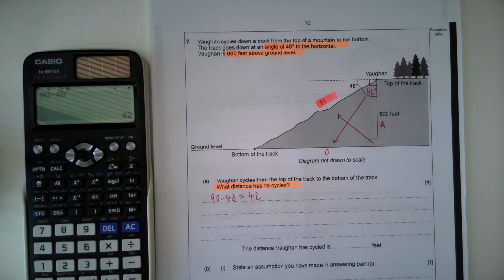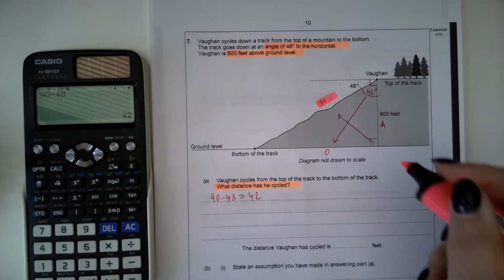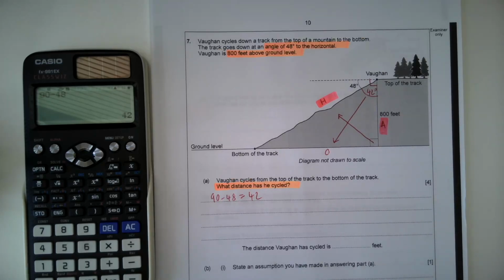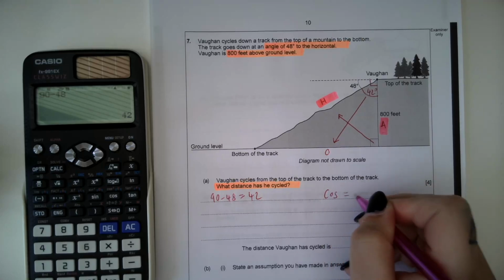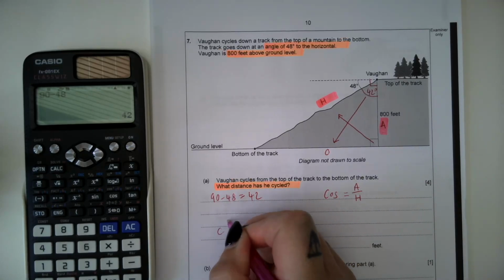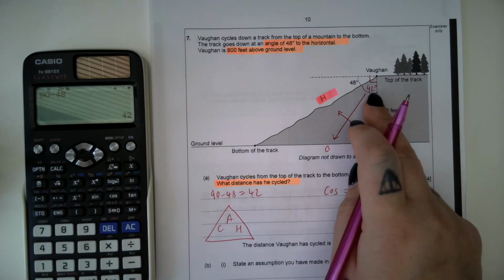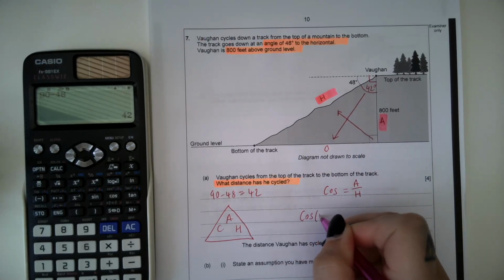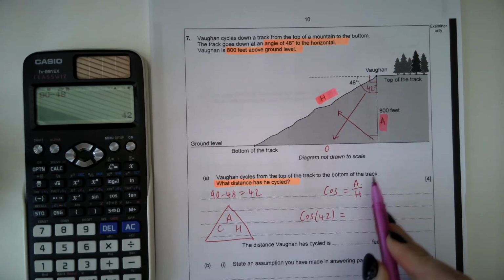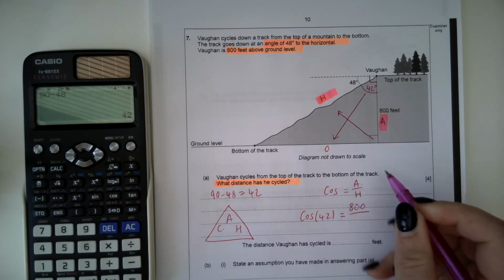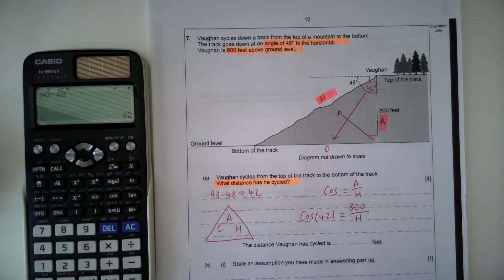We want to know the distance that he cycled, but we also know the adjacent because they've told us he's 800 feet above ground level. So we're working with the adjacent and the hypotenuse. So this is the cosine ratio. So cosine is equal to the adjacent over the hypotenuse. You may also see it like this in a formula triangle if you're used to seeing SOHCAHTOA in that way. So what I'm going to do is substitute in what I know now. The cosine goes with the other known angle. So we're dealing with the cosine of 42 is equal to the adjacent, which is 800 feet, divided by the hypotenuse. The hypotenuse is what we're looking for.